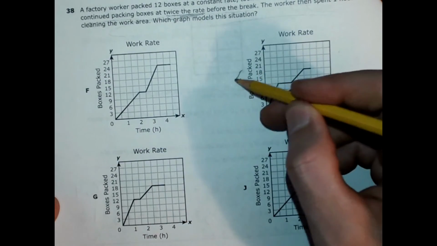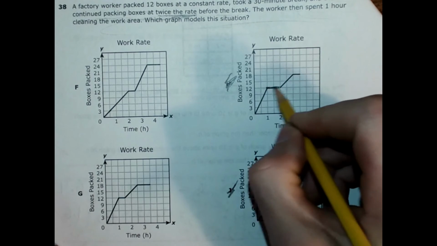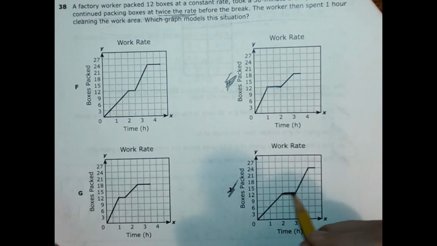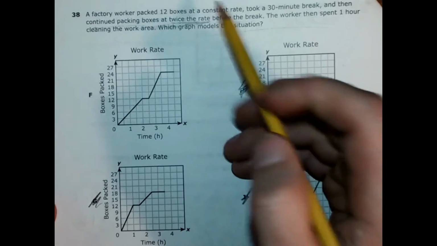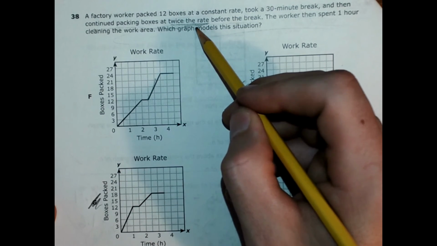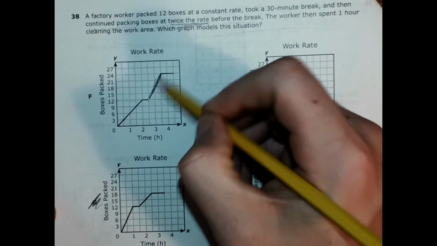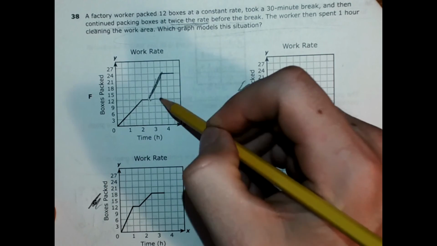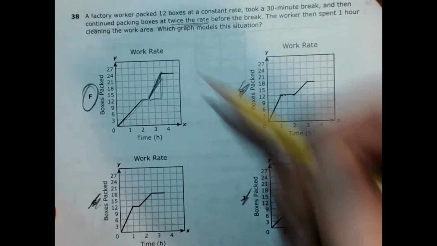Well, I'm going to get rid of H and J because this guy is breaking for a full hour. And then I'm going to get rid of G because in the problem, he works twice as fast after the break than he did before the break, which means I should be moving more quickly. The slope should be steeper after the break than it is before the break.